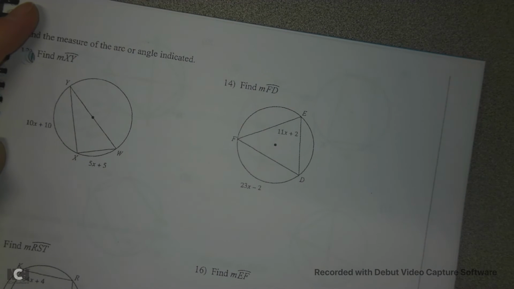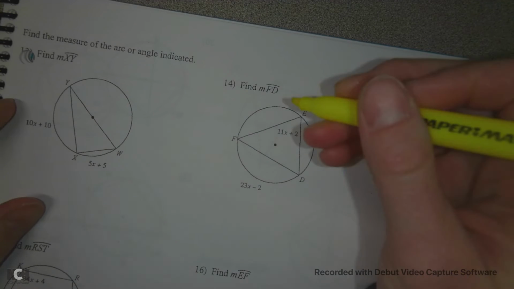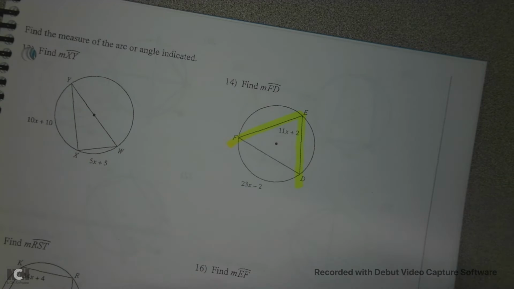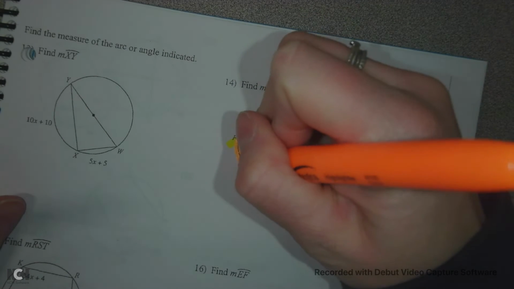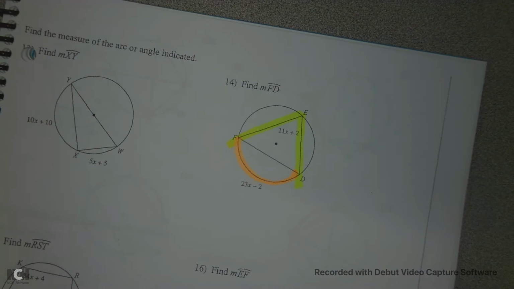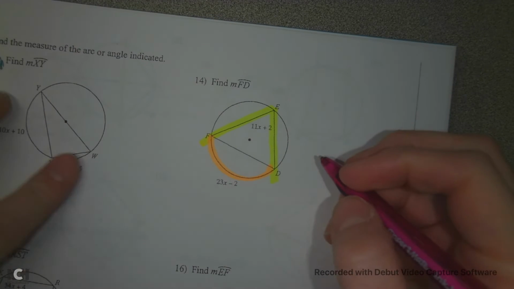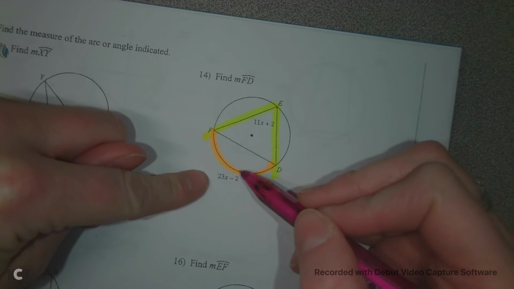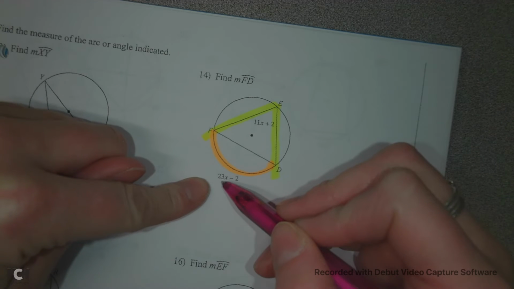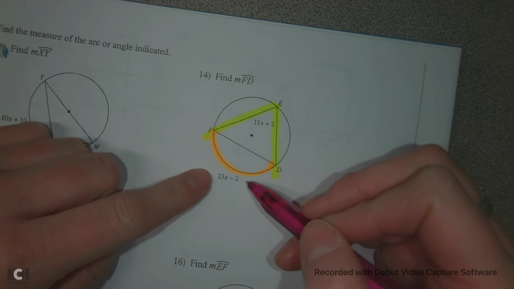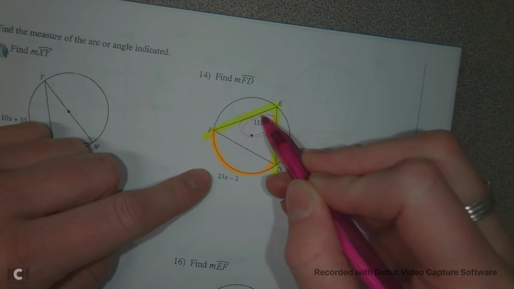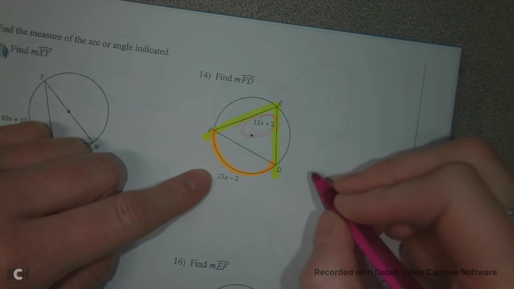Okay, so let's look at number 14. So again, I have this angle here, so this angle is half as much as the arc that it matches with, this guy here. So we're going to set up an equation to solve and figure out what our x's are. So it's harder to say that this is half, especially because this is 23, so I definitely don't want to multiply this guy by a half to get them equal to each other. Instead, I would rather double this measurement to get it equal to what this is.